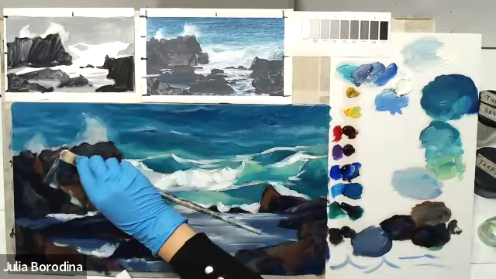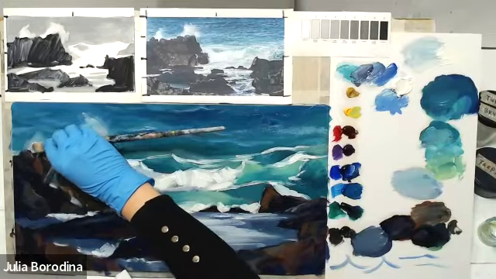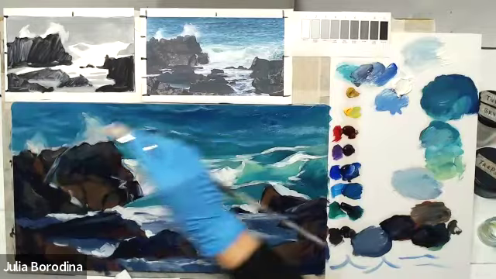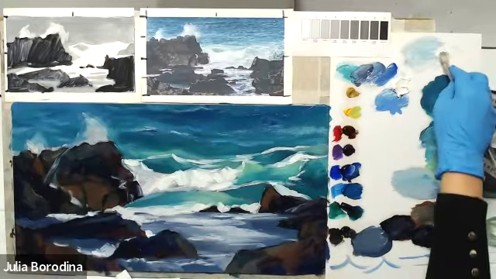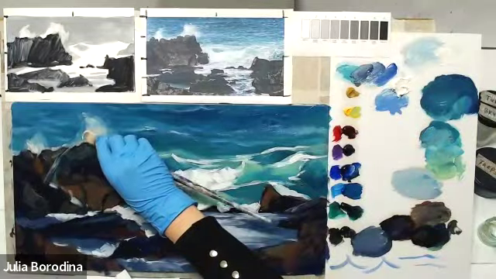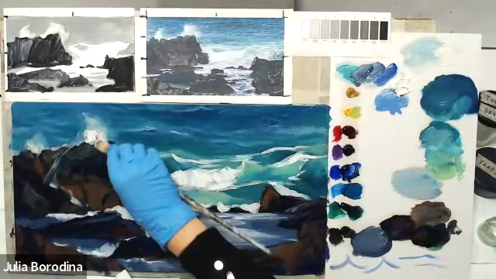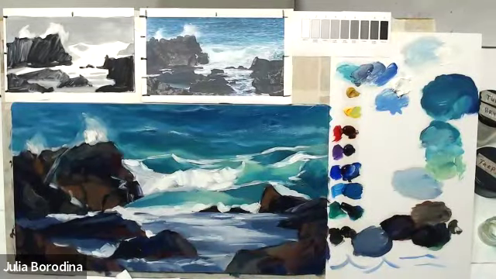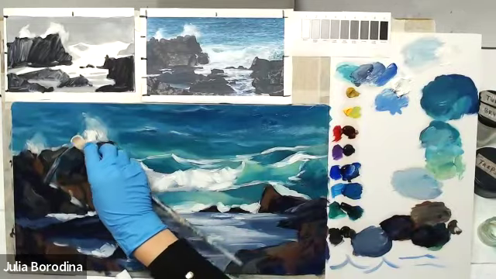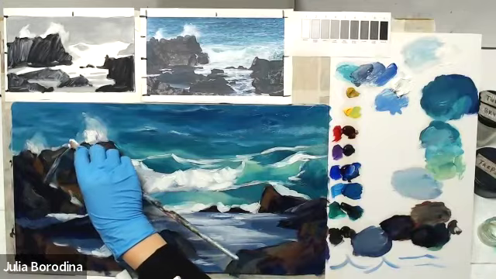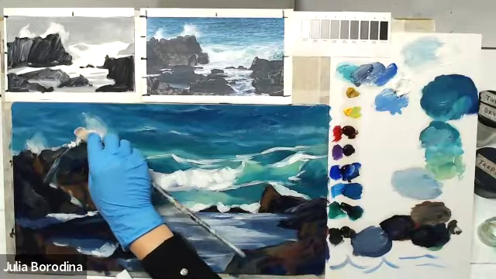And then using it very flatly, let's just do a little test. Also, testing is good on the bigger areas. Don't be scared of them. You can always come back to those big areas and make them wider.